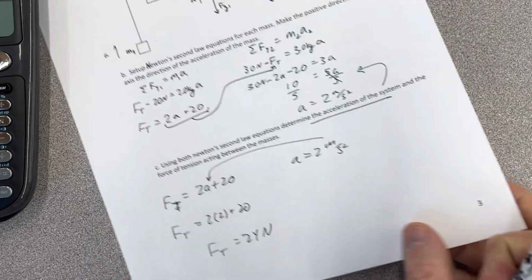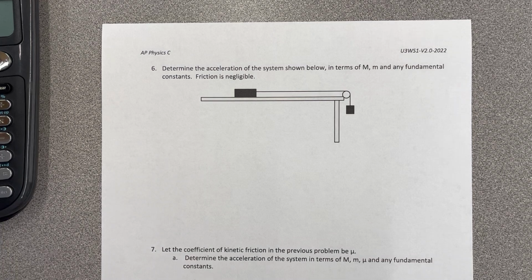All right, I'll quick do number 6 here. Get these uploaded so you guys have these, and I'll finish up the rest of those solutions tomorrow.